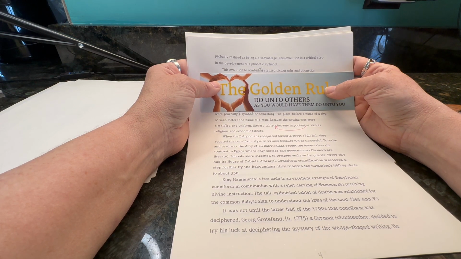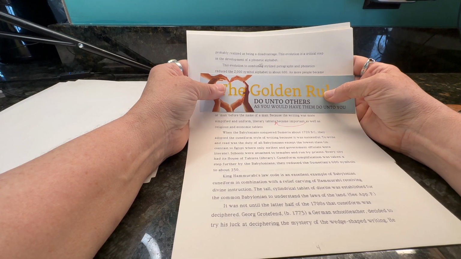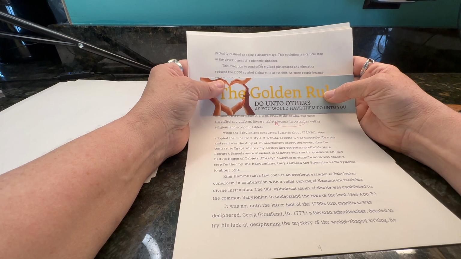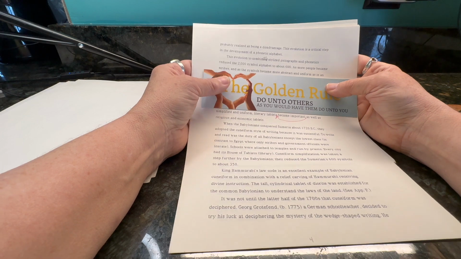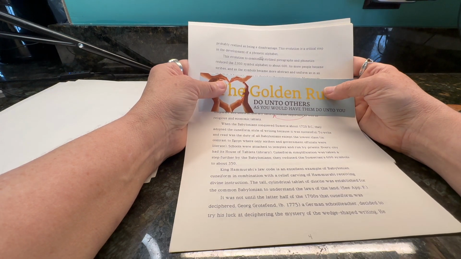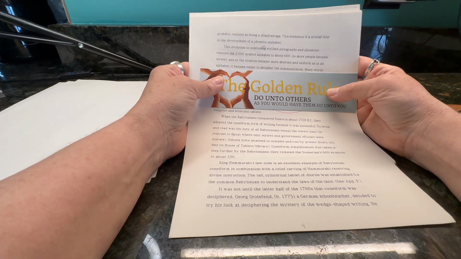This evolution, combining stylized pictographs and phonetics, reduced the 2,000 symbol alphabet to about 600. As more people became scribes, and as the symbols became more abstract and uniform as in an alphabet, it became easier to decipher the communication.